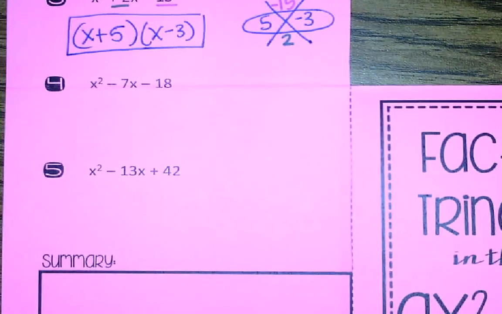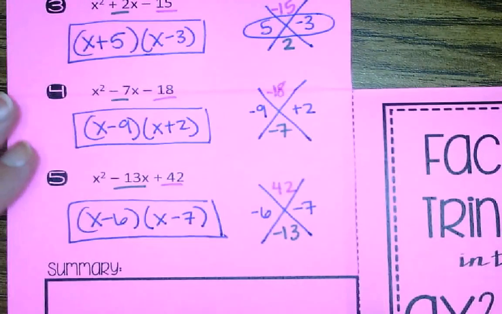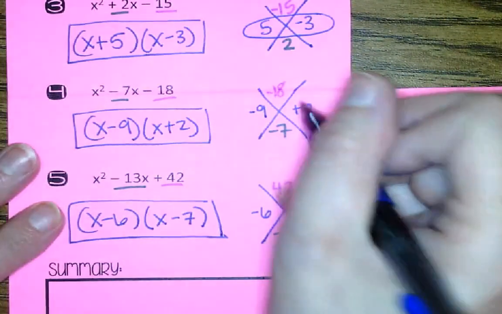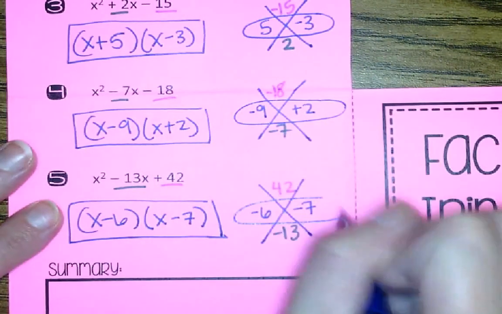So what I want you guys to do is go ahead and do numbers 4 and 5 on your own, and then we will check our answers here in just a moment. Guys, so for numbers 4 and 5, we had x minus 9 and x plus 2. And we had x minus 6 and x minus 7. Do y'all feel good about that? Any questions for me how we got those numbers?